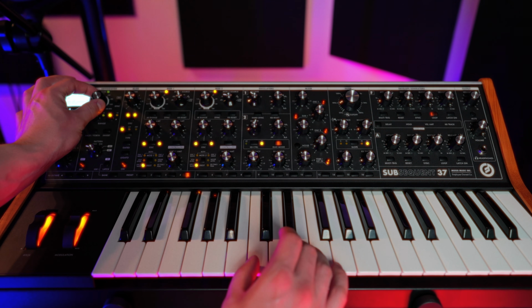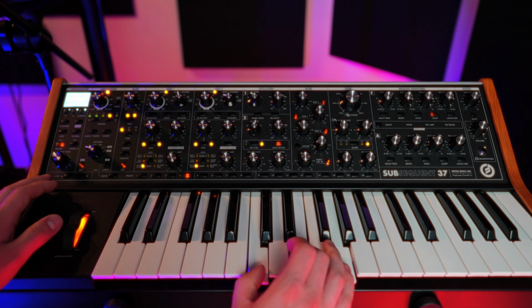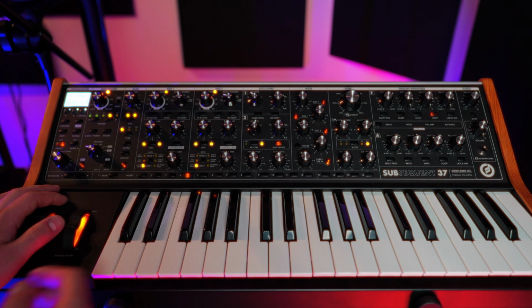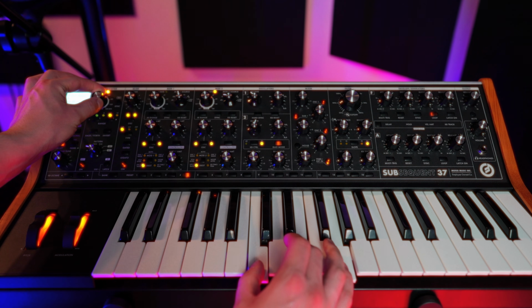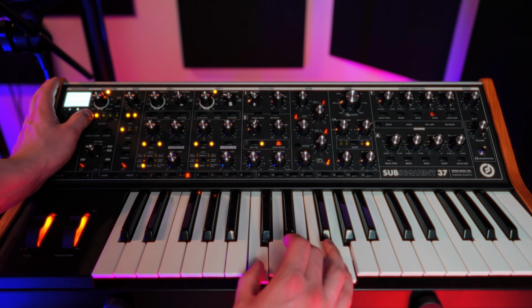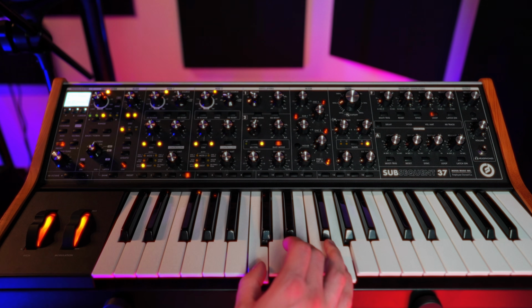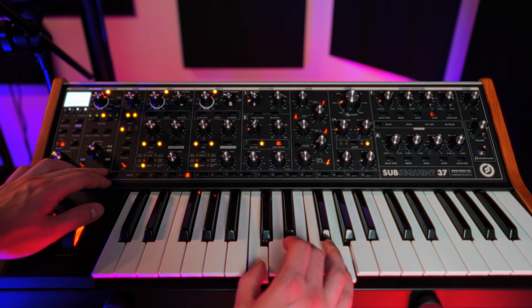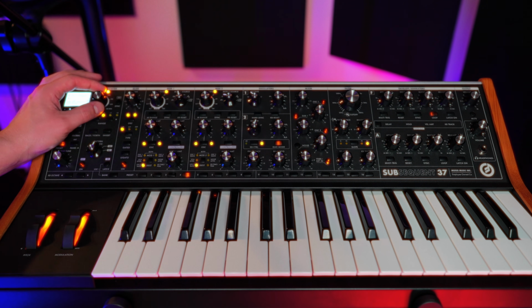So if we increase the speed of the arpeggiator, and crank it. Maybe drop the range. And then the pattern. And if we hit latch, it will hold it. So that kind of gives us an interesting little thing to play around with.